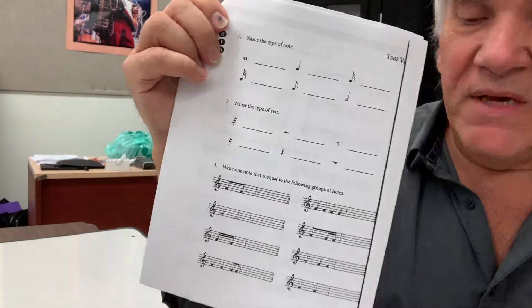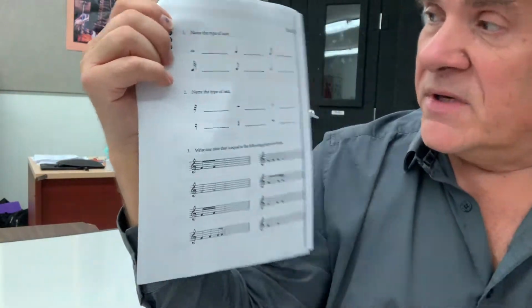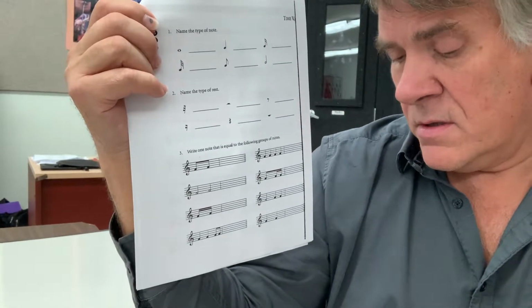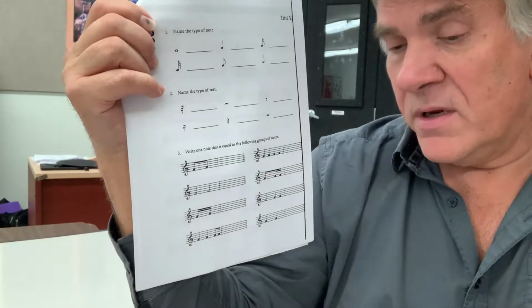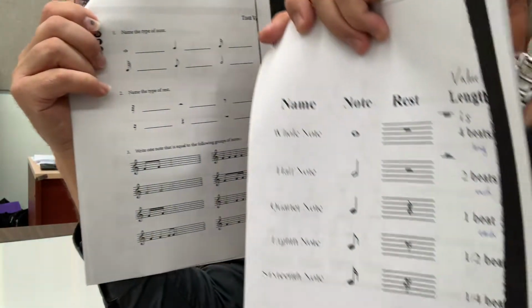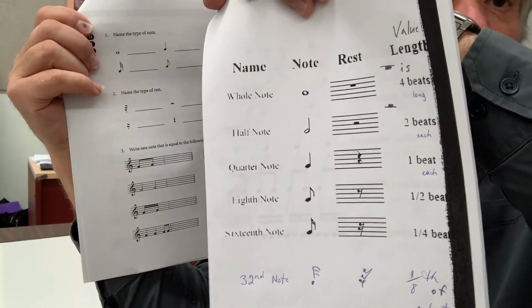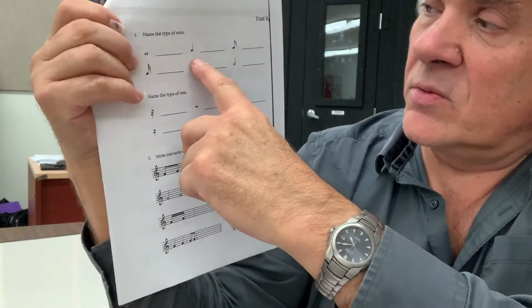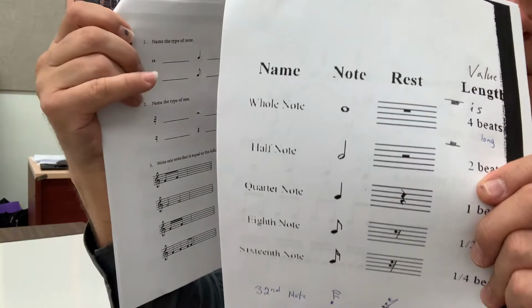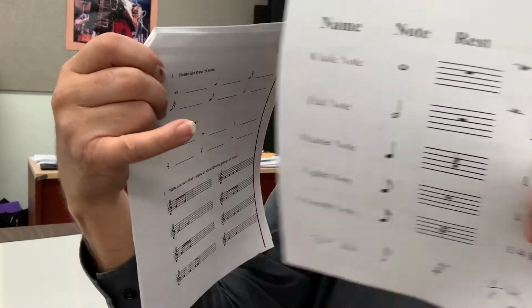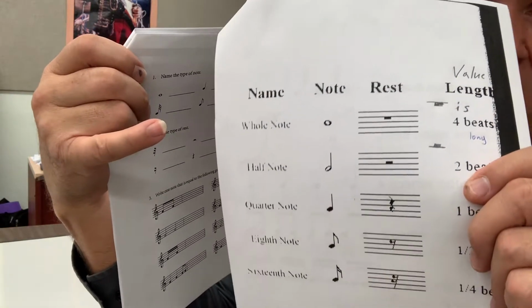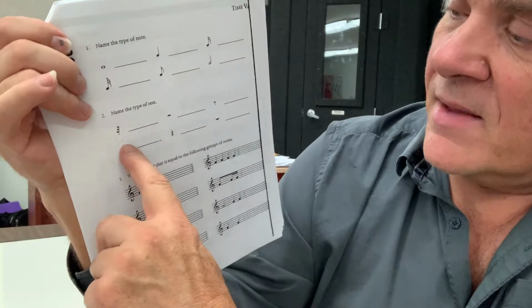The next one is, when it says type of note, that's basically the name of the note. So all you need to answer this is to use this particular one here that has the names, mostly the names, okay? And I added what the values are, but basically it's the name. So this is a whole note, obviously. The other one is what? You look at it here. What does it say its name is? There's the name of the note, okay? You can write it numerically or with letters, like it is there. So these are the names of the notes.